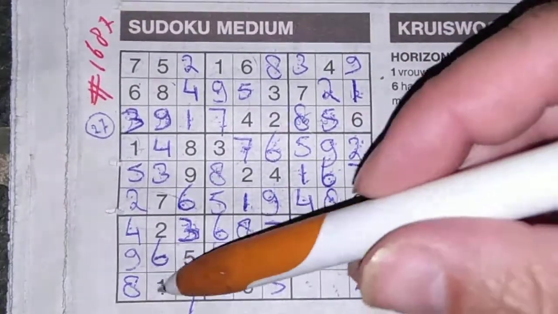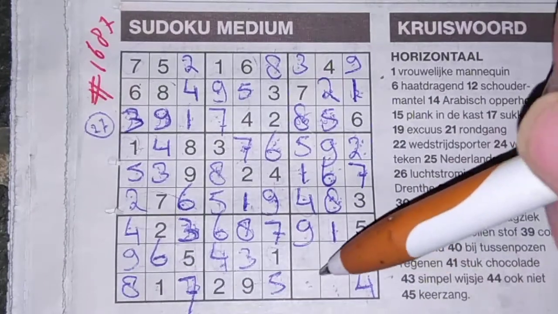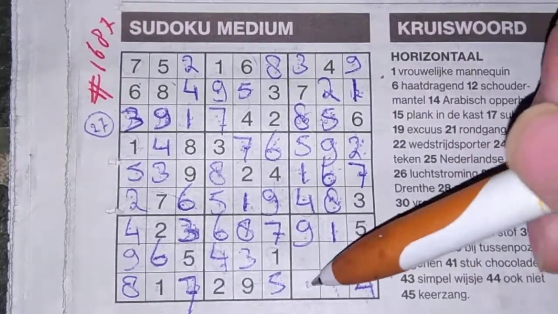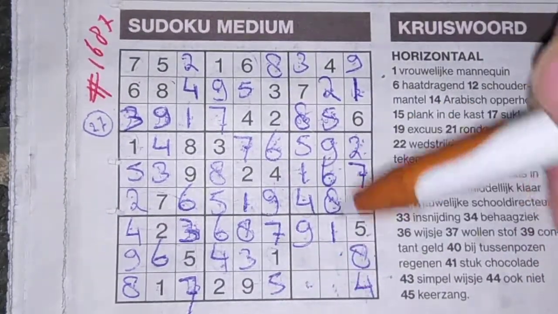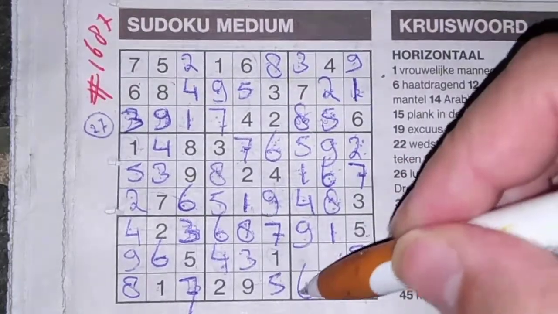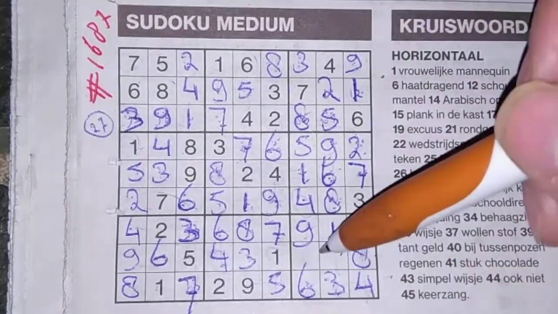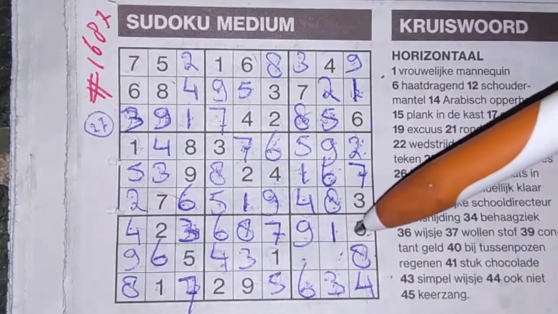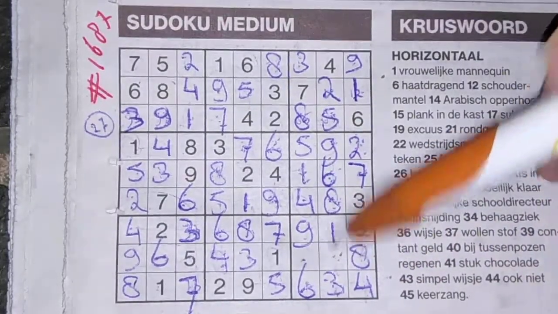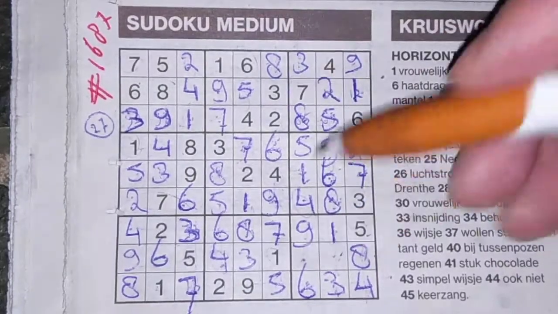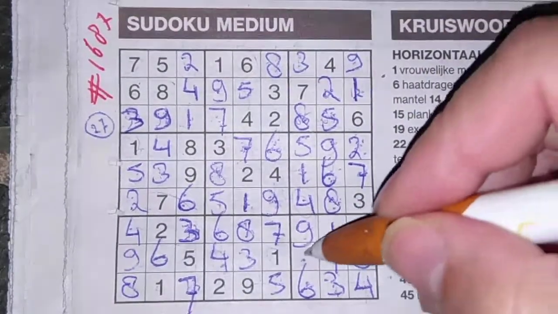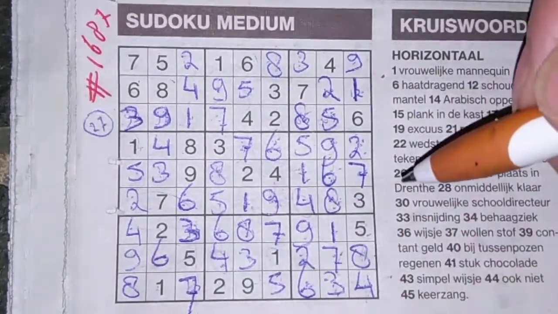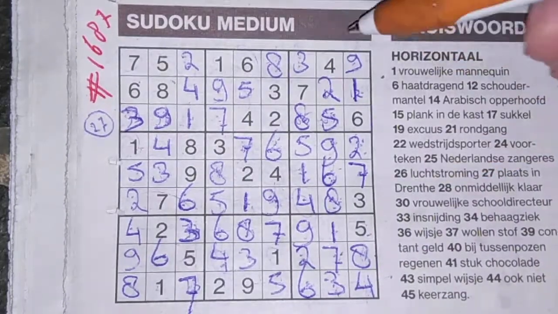Two numbers left in the last row for the numbers 6 and 3. We have a 6 here, so no 6 there. 6 should be here. And a 3 goes there. And the final two numbers of this big square for the numbers 7 and 2. We have a 7 here, no 7 there. 7 should be here. And the 2 goes there. Finished in 12 minutes. All right.